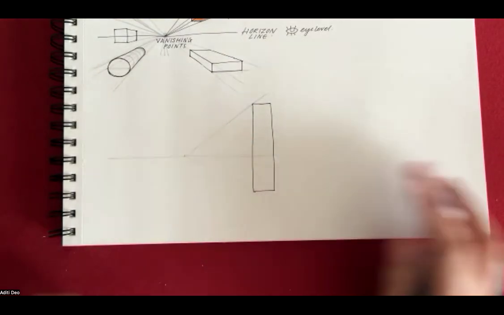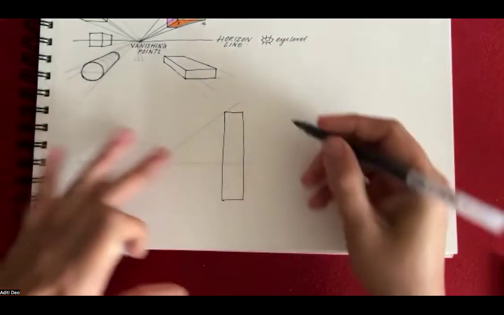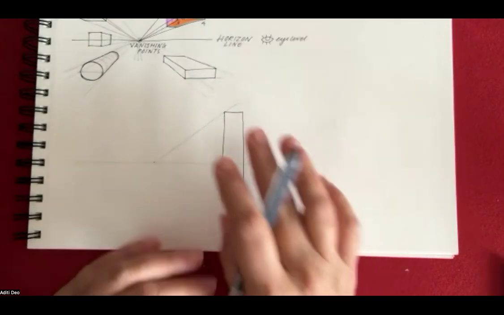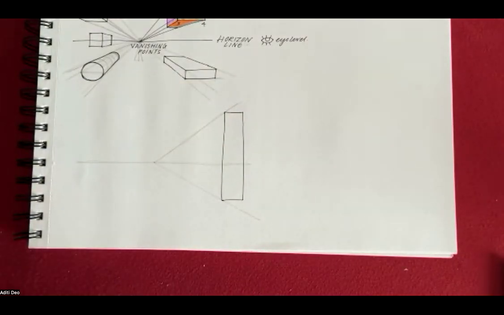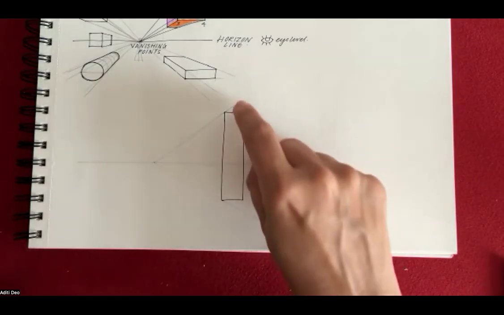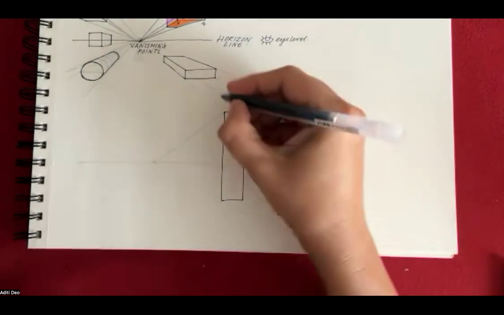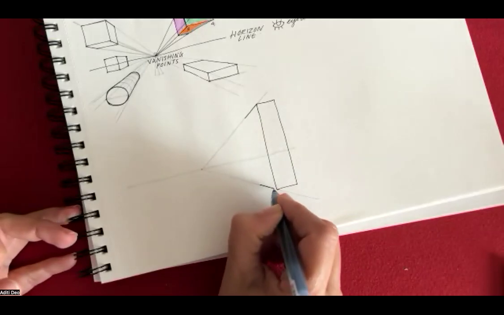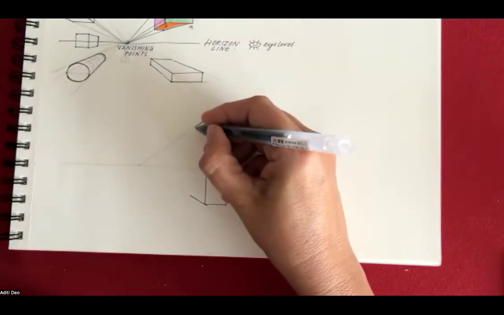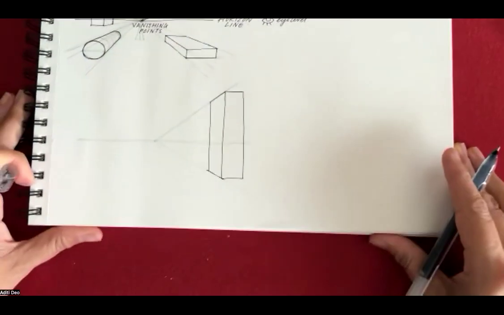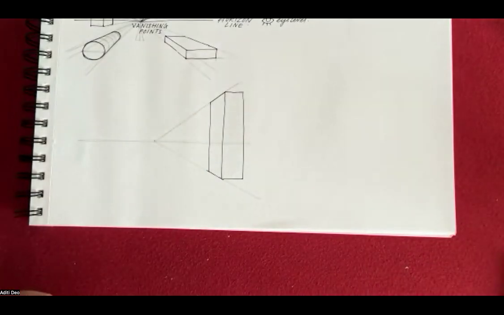So the vertical and horizontal lines are at absolute 90 degrees to each other in this picture. Now, the perspective lines can give us the guideline to make the left side of the structure. So let's go ahead and make that. So we have one structure standing.